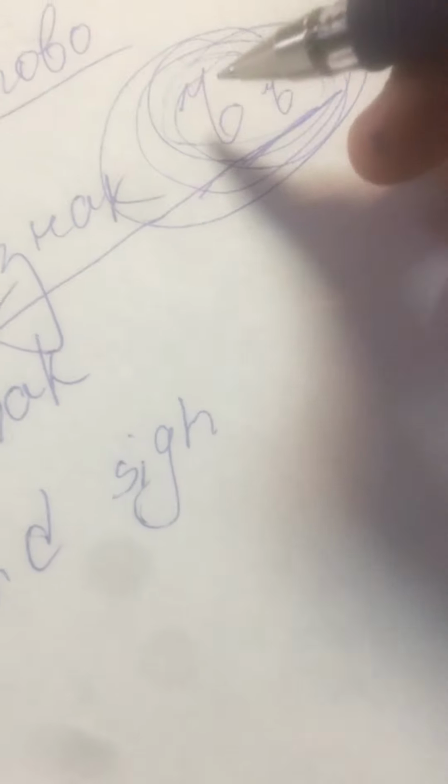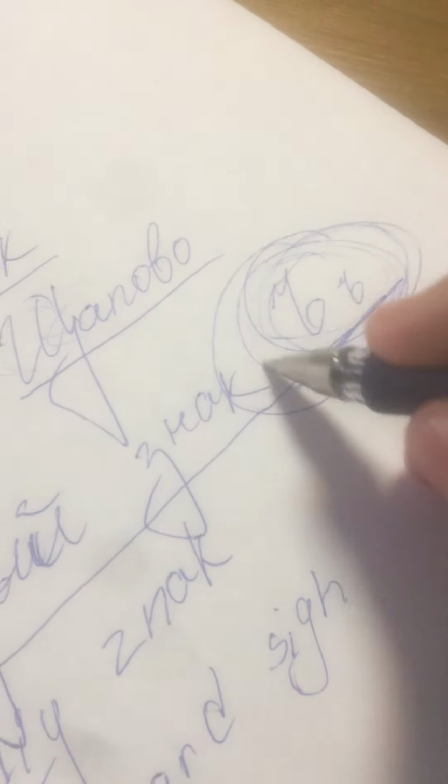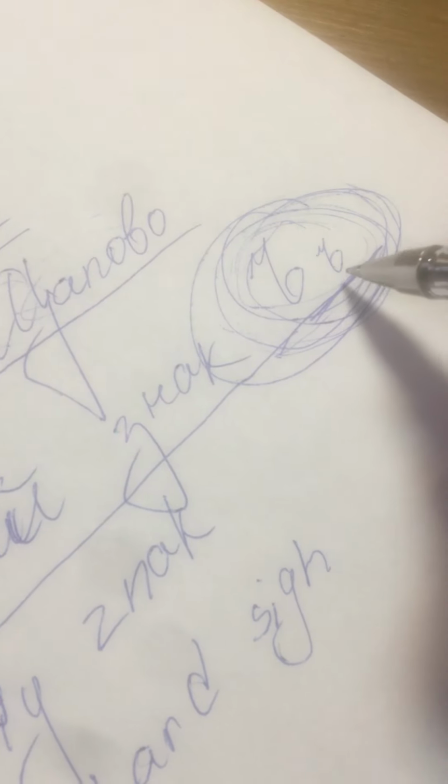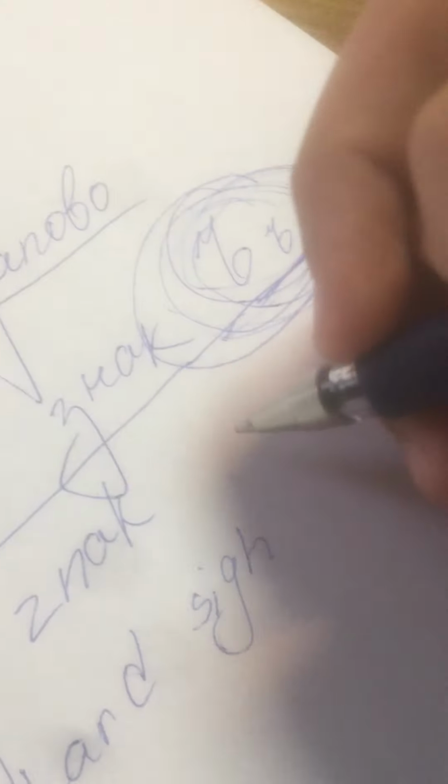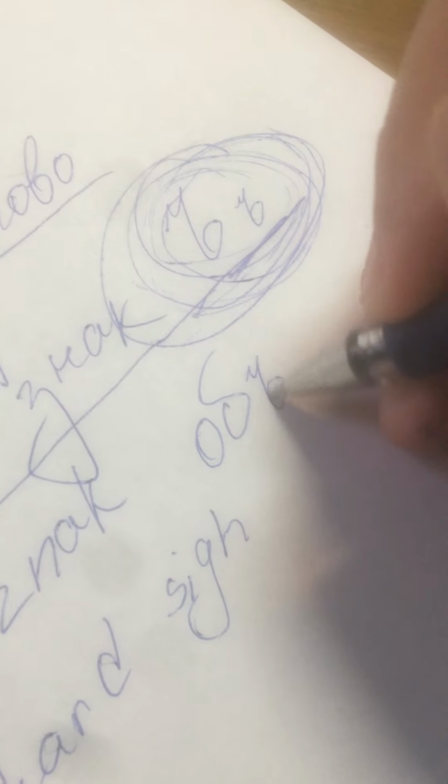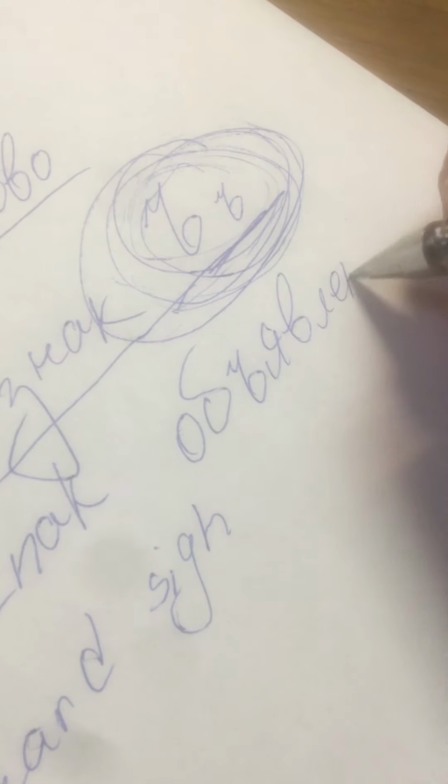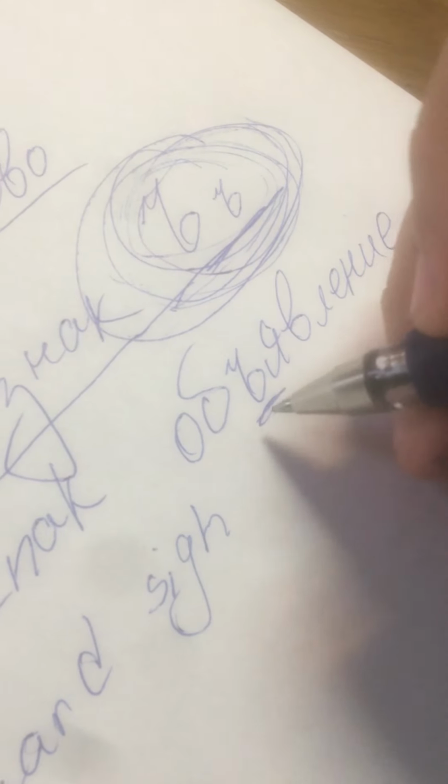Basically, in the olden days it used to have a sound and used to be a vowel, and now it makes no sound. The sole purpose of this letter is to make the previous consonant sound hard, or to separate two vowels, like in the word объявление.